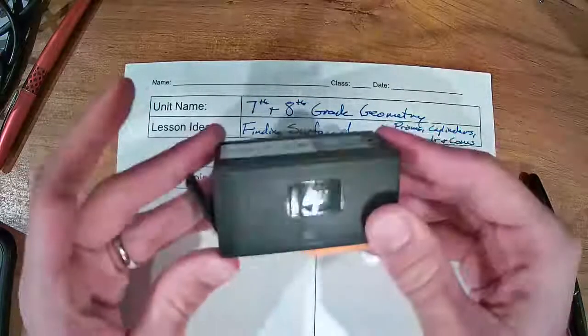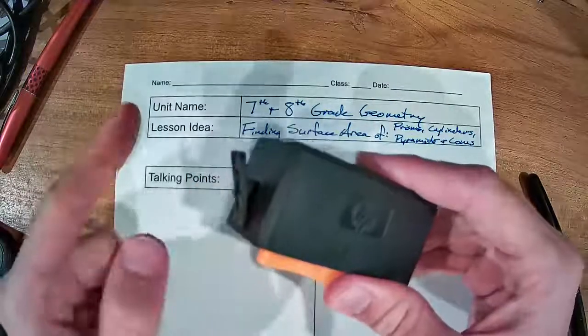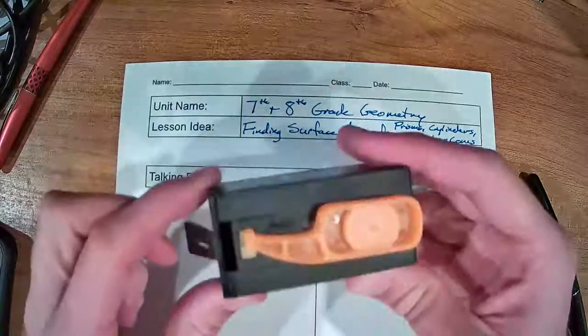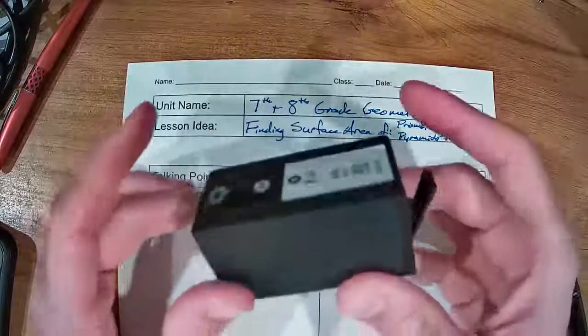Now, obviously, it's not a perfect rectangular prism. We've got a little bit of extra here with this clip that helps hold it in place, and this little nozzle at the end, that's where the ink comes out. But this is a rectangular prism.